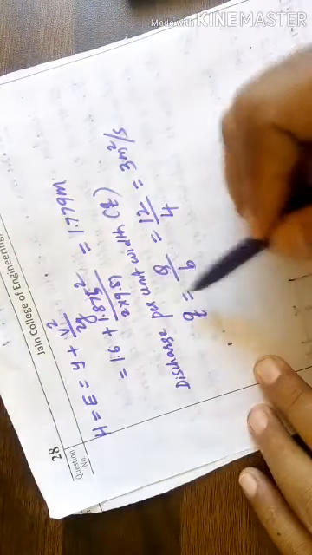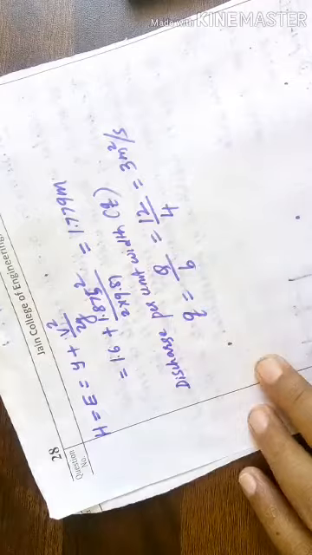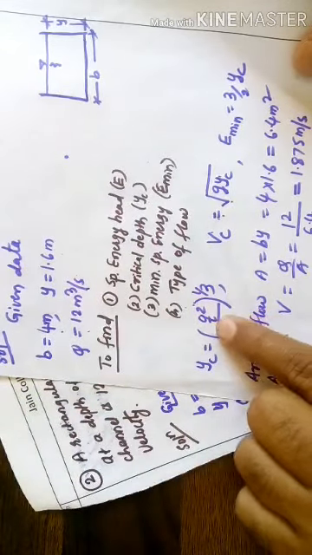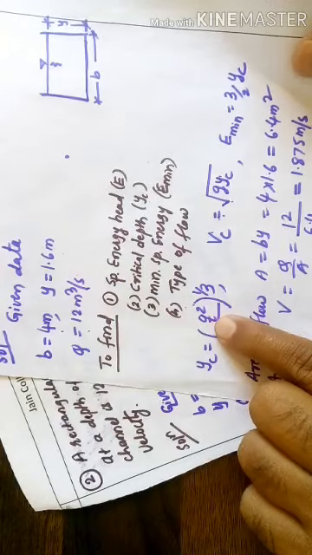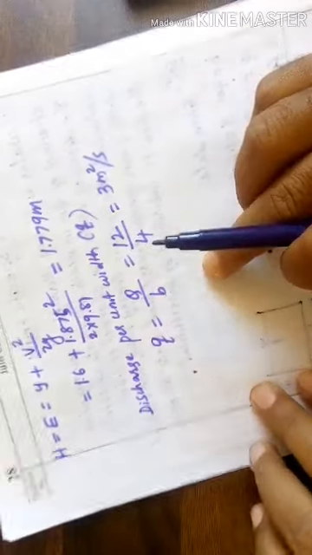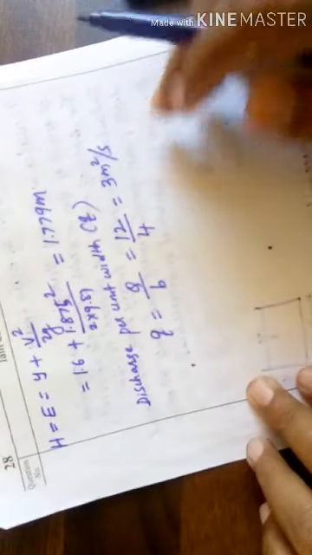This is required because to calculate the critical depth, we need small q, that is discharge per unit width.